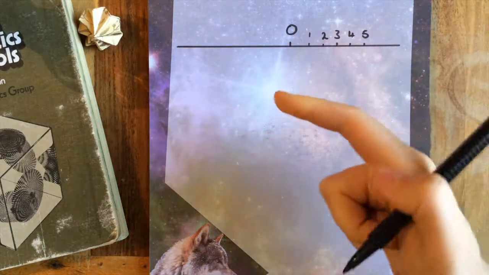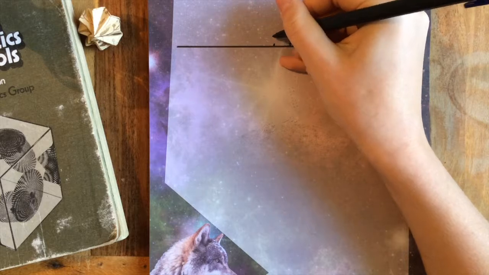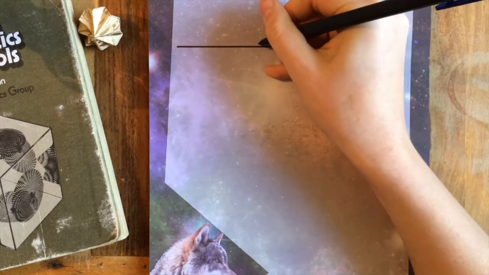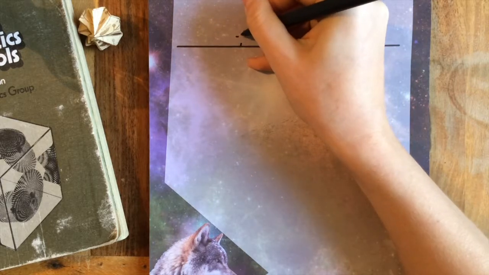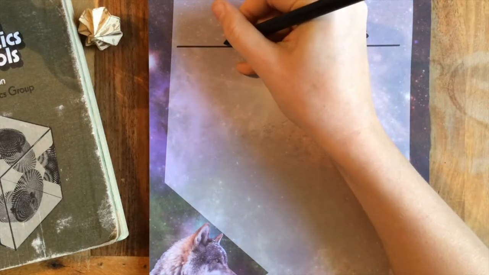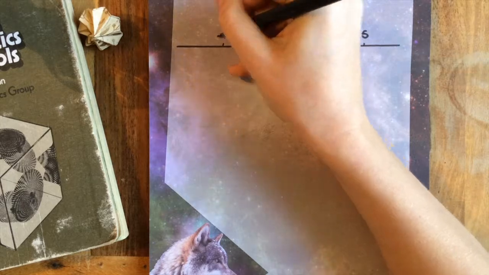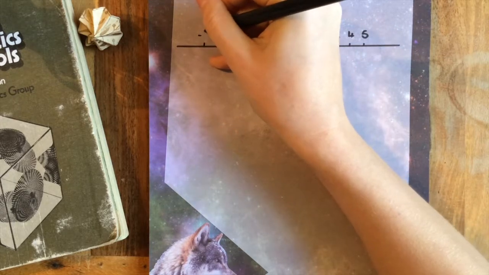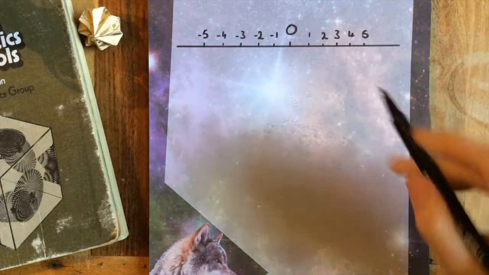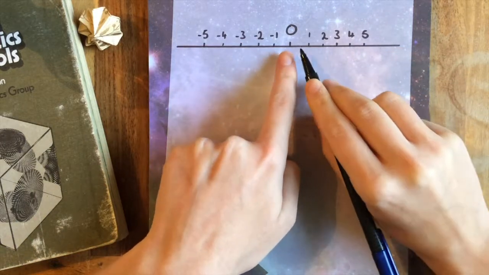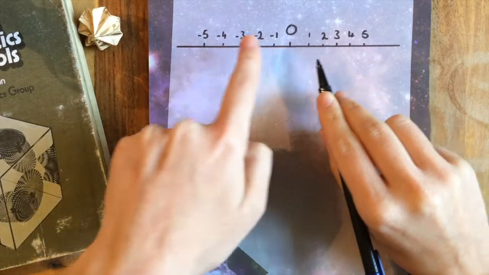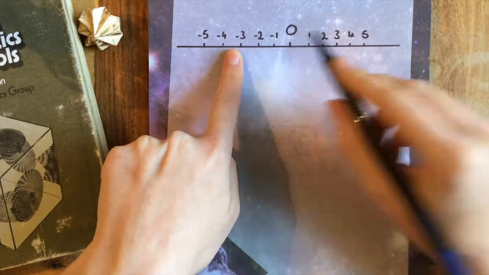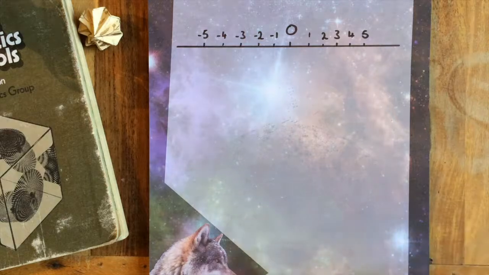Now, on this side of the number line, we've got -1, -2, -3, -4, and -5. So you can see 3 is 3 spaces away from 0. -3 is also 3 spaces away from 0, just in the negative direction.